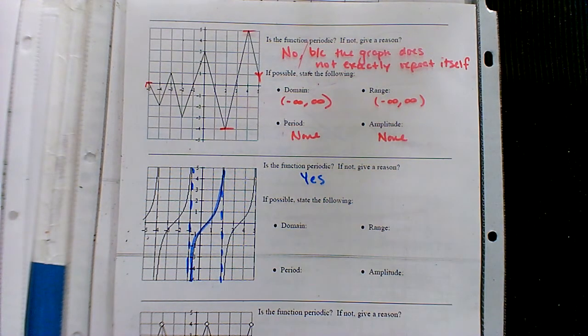I guess it might be a little hard to see, but those repeat themselves as well. All right, now, can we try to think about the domain? How far left and right does this graph go? But do we have any x values that we cannot include? We kind of have to skip or jump over.